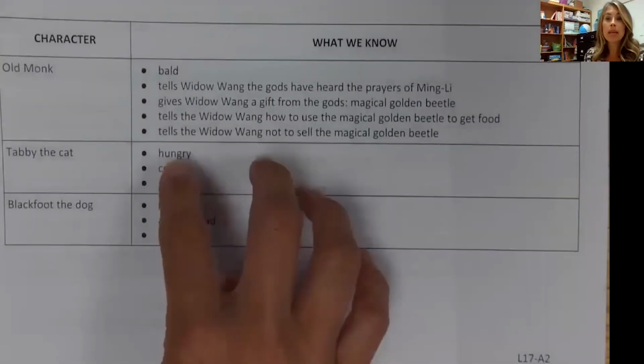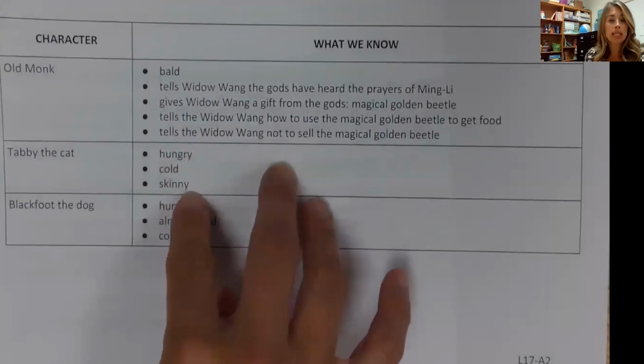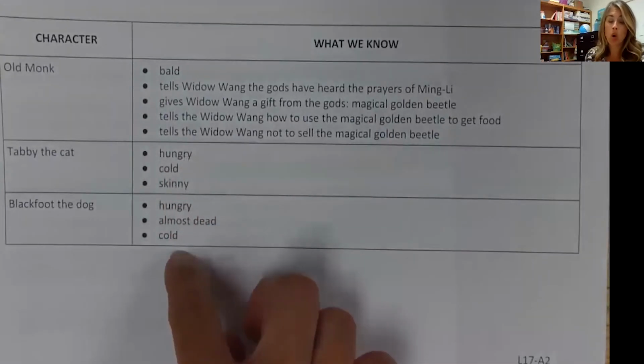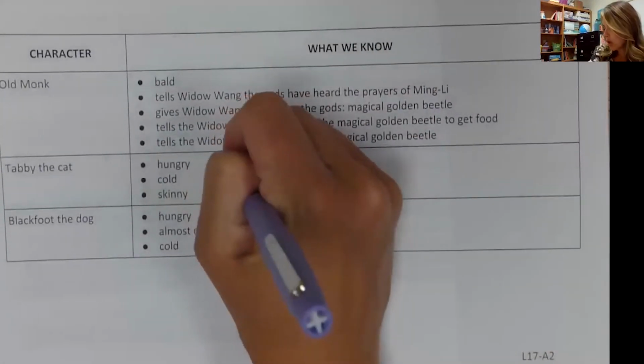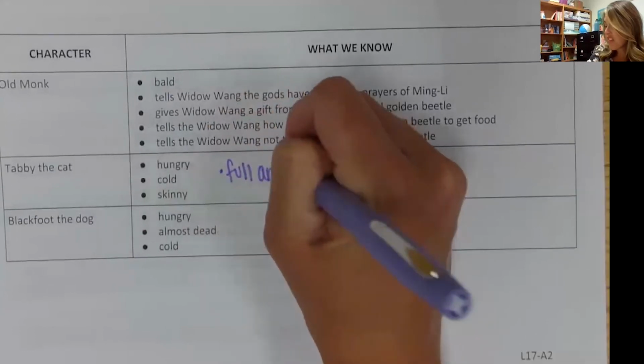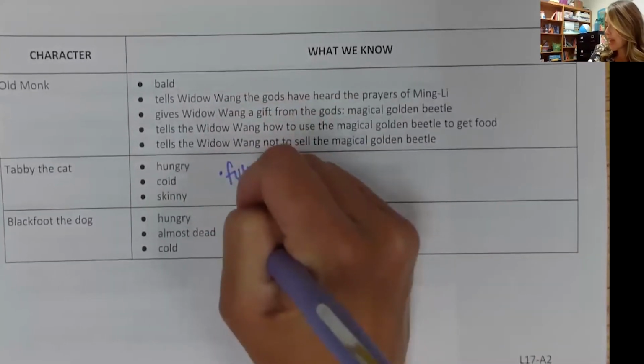We knew from the beginning on our first lesson they were hungry, cold, and skinny. Hungry, almost dead, and cold. What can we add today from our new reading? That's right, full and fat. I'm going to add that to both.